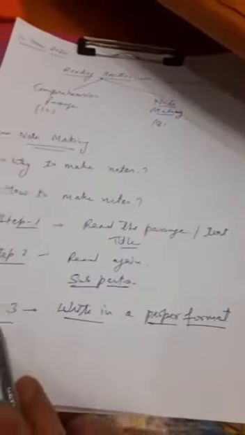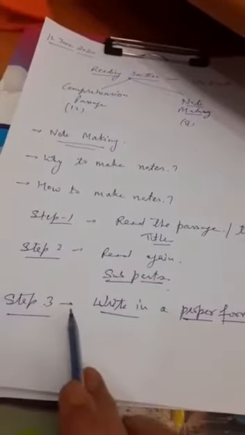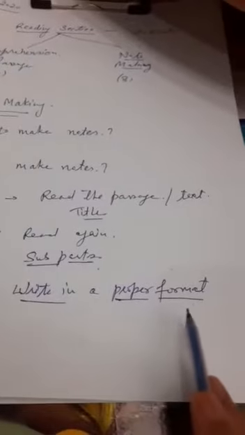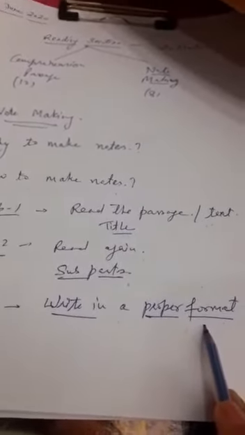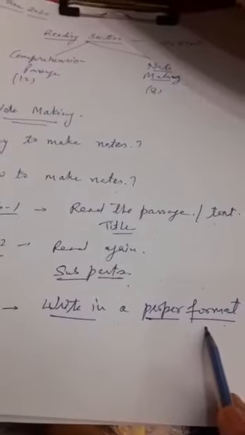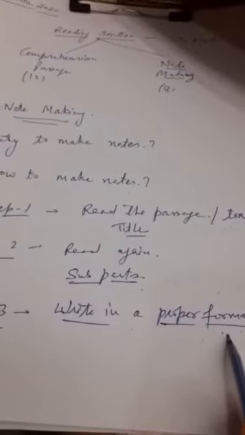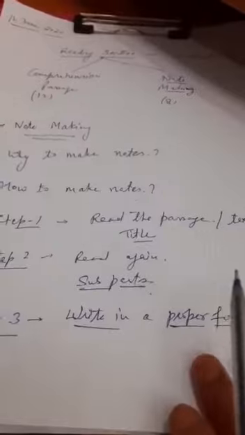And step 3, now you know what the topic is, what the heading is and what its sub-parts are. But now the question is how to write this, in a proper format. Actually, this question, note making, has a proper format. You have to follow that, and in that format only you have to make notes. Let's see what this format is.